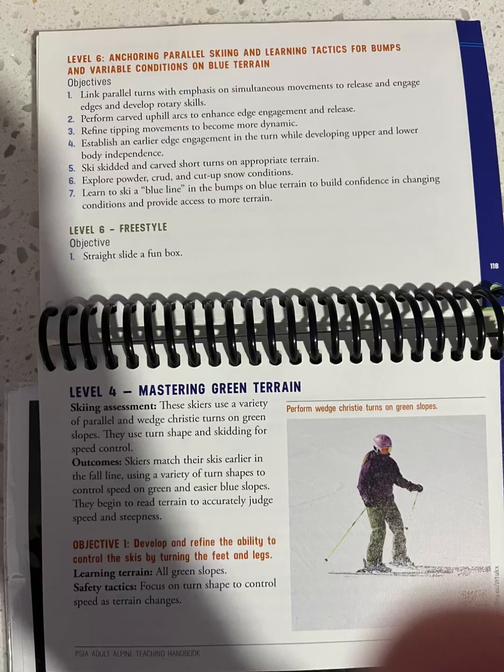Objectives. Link parallel turns with emphasis on simultaneous movements to release and engage edges and develop rotary skills. Perform carved uphill arcs to enhance edge engagement and release. Refine tipping movements to become more dynamic. Establish an earlier edge engagement in the turn while developing upper and lower body independence. Ski skidded and carved short turns on appropriate terrain.